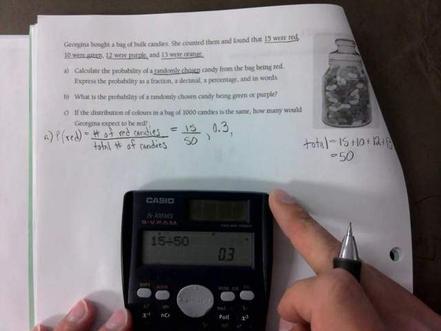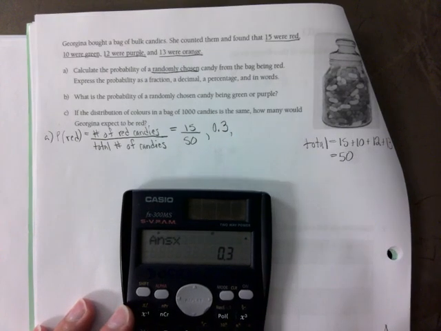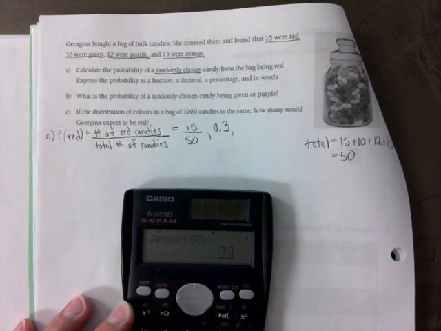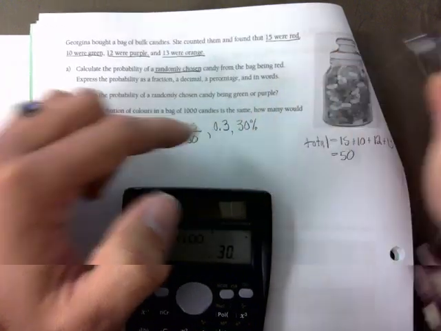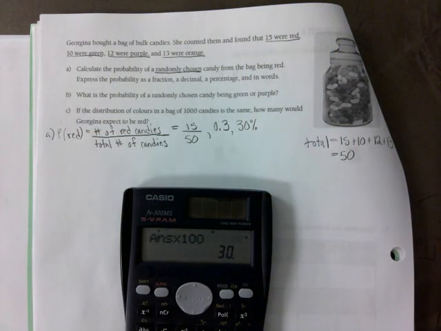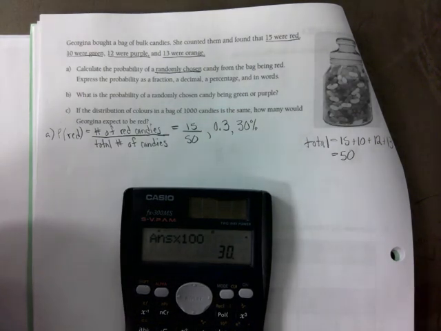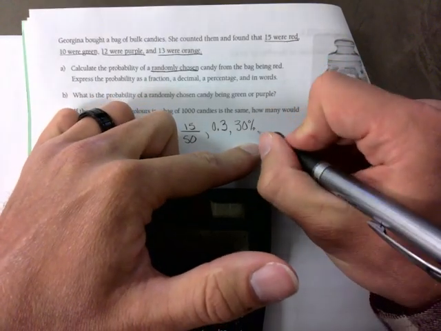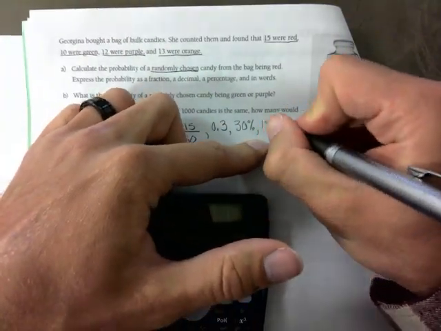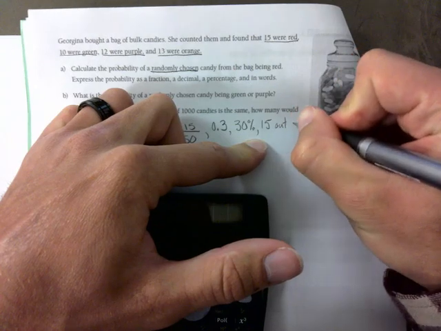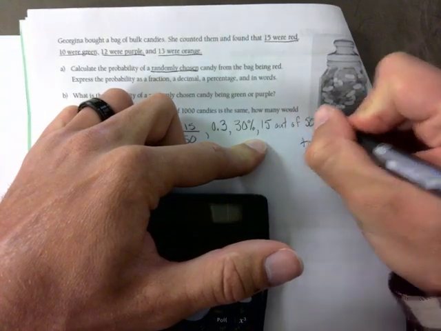And to convert from a decimal to a percent, we just multiply by 100. So that would be 30%. And in words, it also says in words, so that would be 15 out of 50.